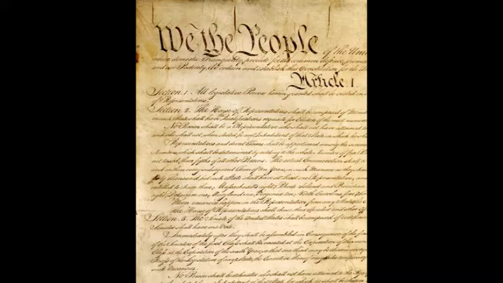And if no person have a majority, then from the 5 highest on the list, the said House shall in like manner choose the President. But in choosing the President, the votes shall be taken by states, the representation from each state having 1 vote. A quorum for the purpose shall consist of a member or members from 2/3 of the states, and a majority of all the states shall be necessary to a choice.